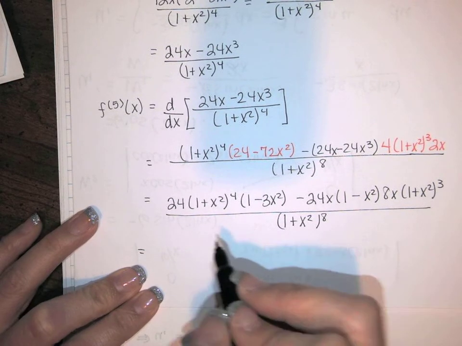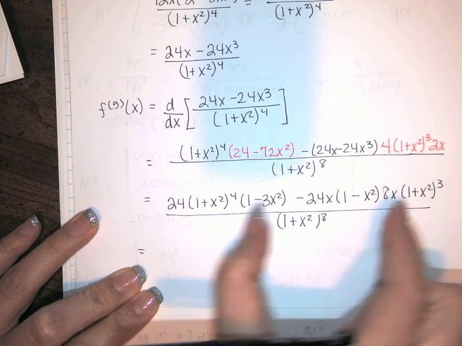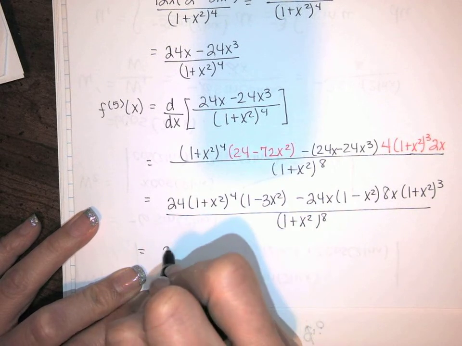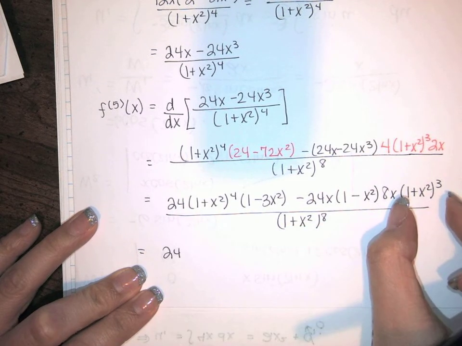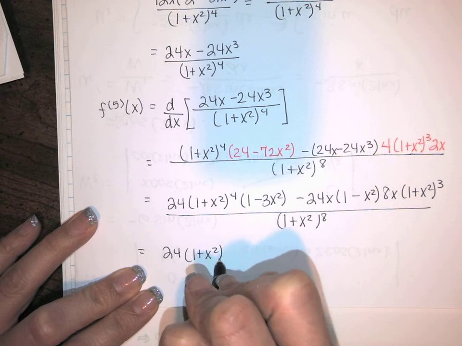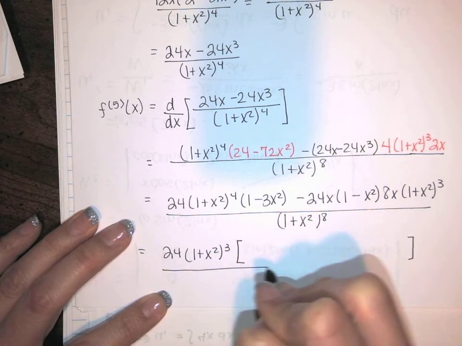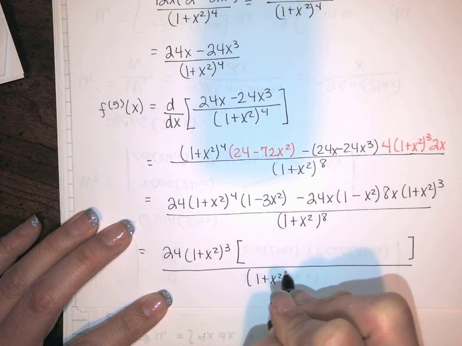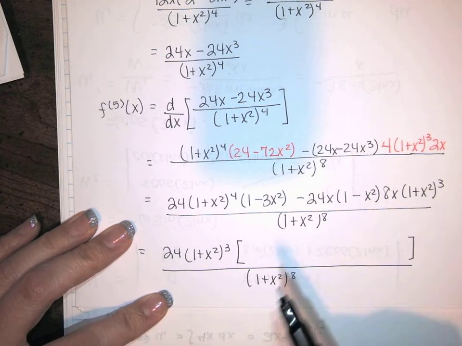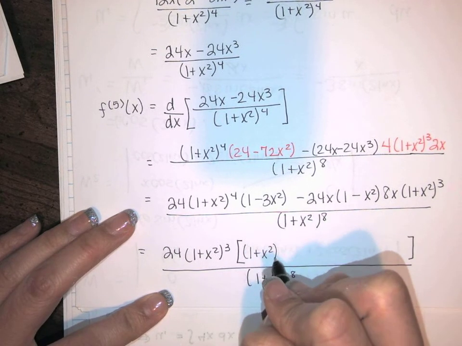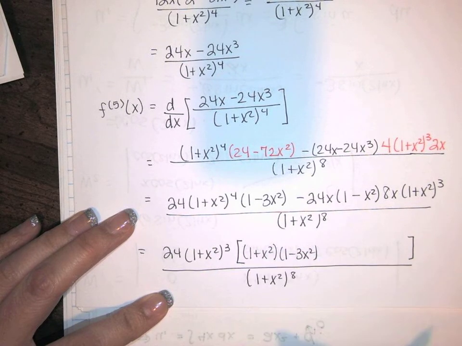We're still simplifying. We're looking at this term and this term. Well, they have some things in common, so we'll factor those out. They both have a 24. And this is a 1 plus x squared to the 4th, and that's a 1 plus x squared cubed, so we'll factor out a 1 plus x squared cubed. And we'll see what's left over. This times another 1 plus x squared times a 1 minus 3x squared gives us our first term.